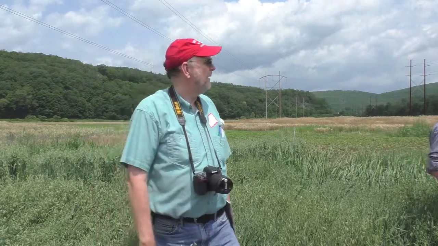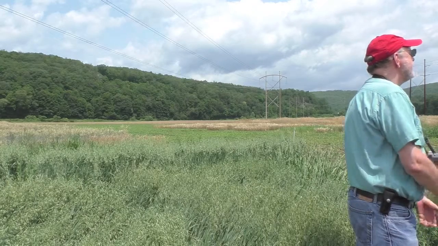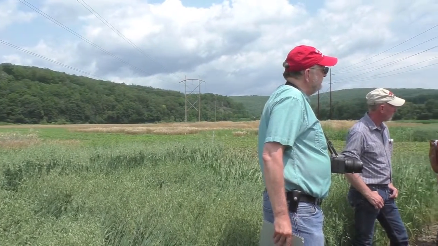If you had a cornfield but didn't have any other wheat fields around, does it have another host? Is it going to be there anyway?